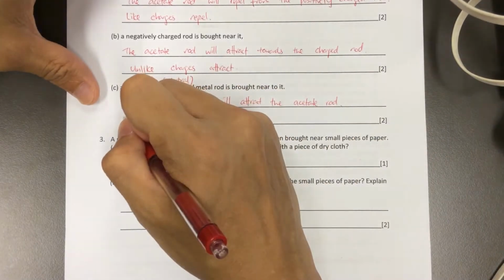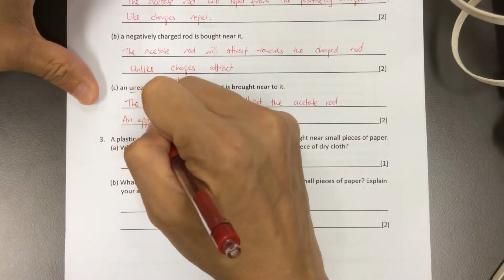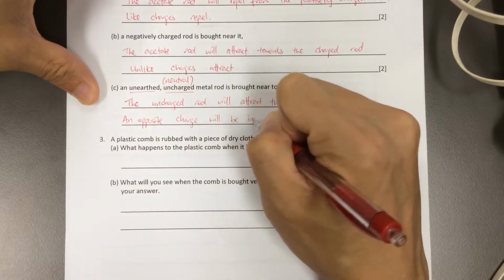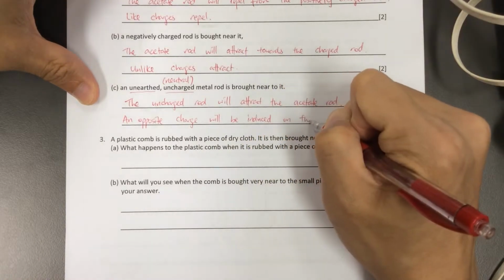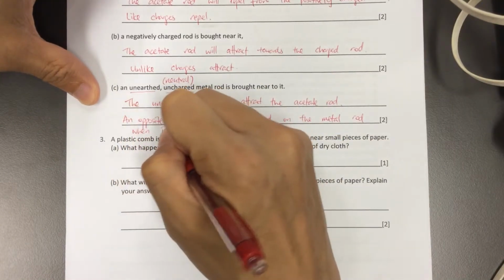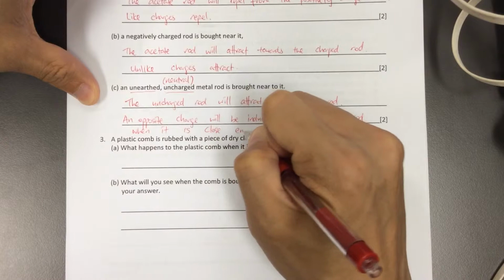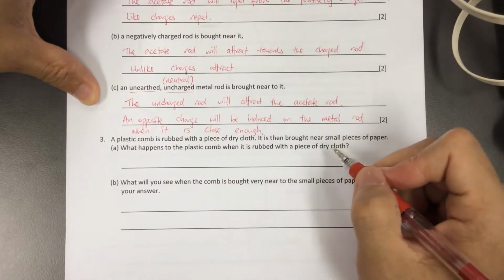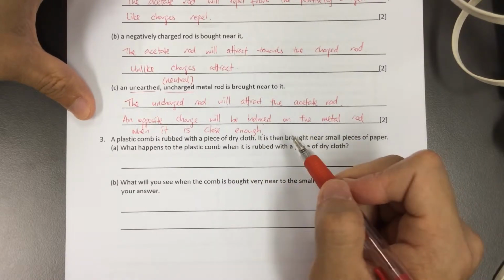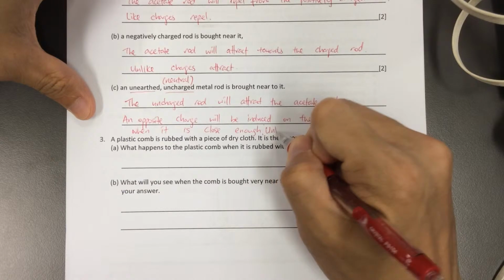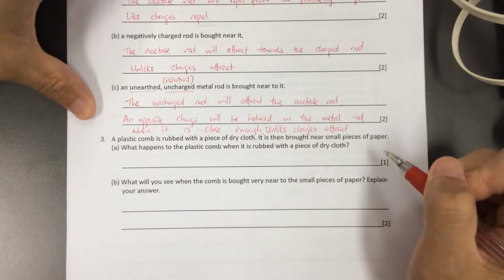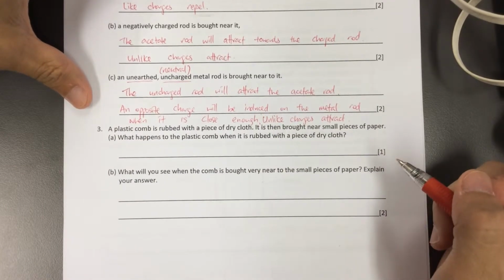Why is this? Because an opposite charge will be induced on the metal rod when it is close enough. So when it's close enough, there will be an induced opposite charge, and opposite charges will attract. So if you want to write it down, you can also write unlike charges attract. So just one more step from previously.